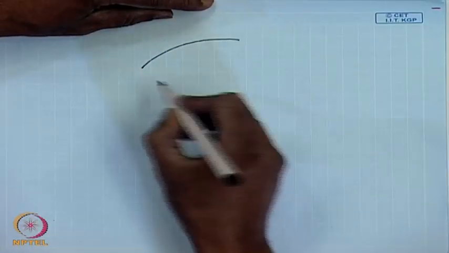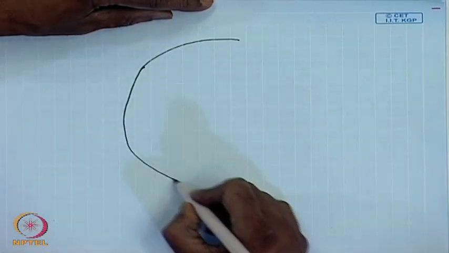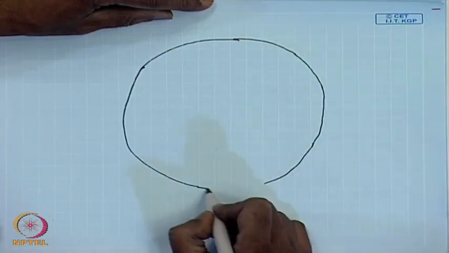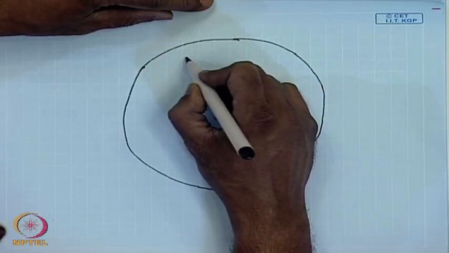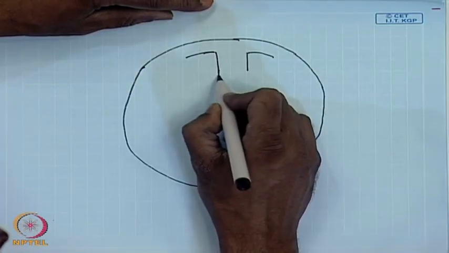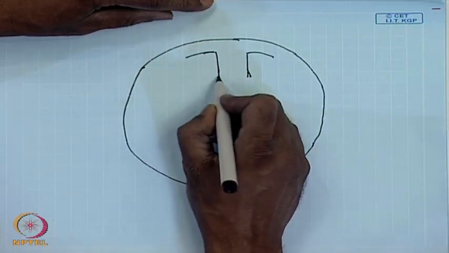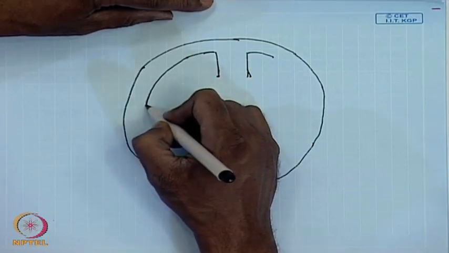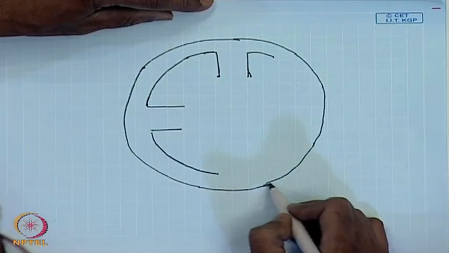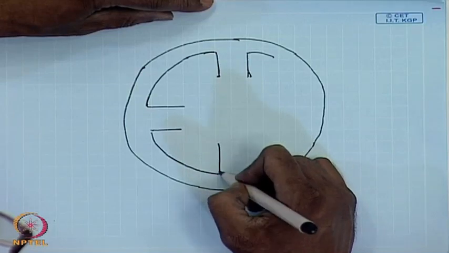Last class we have seen that the cross section of a direct current machine can be drawn somewhat like this. It has a stator core, to which poles are connected, stationary poles, field poles. In general, a DC machine can have more than 2 poles.